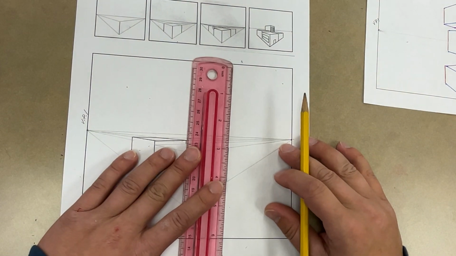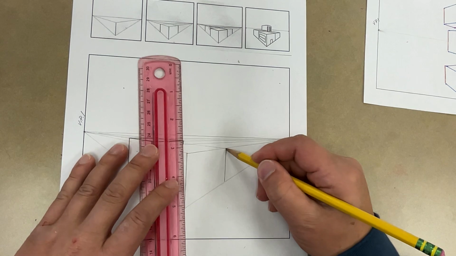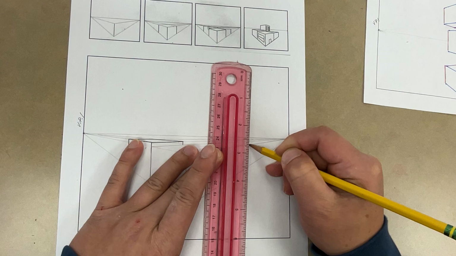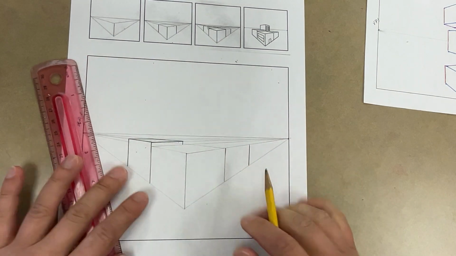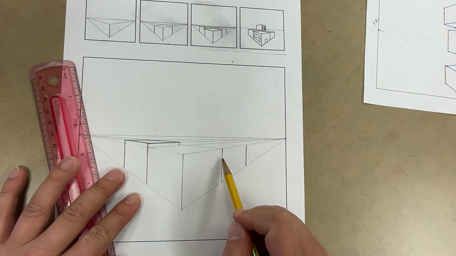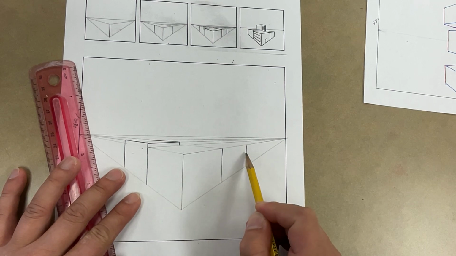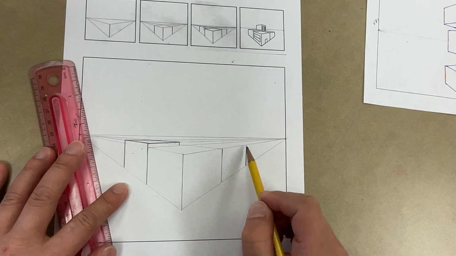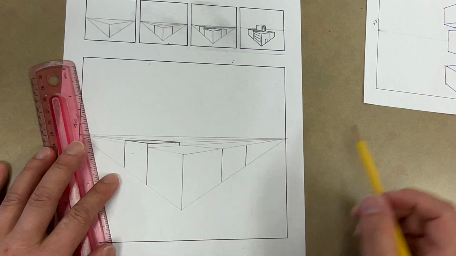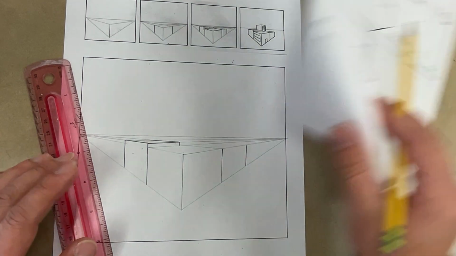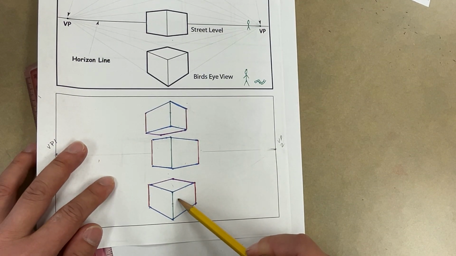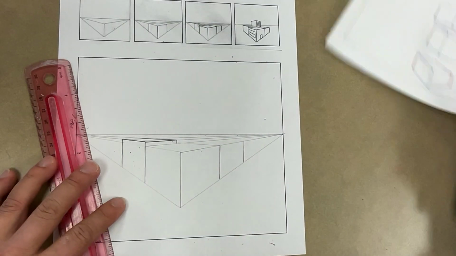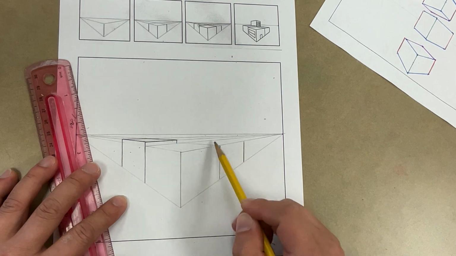First thing I'm going to do is just take my ruler, slide it over. Now what I've said is, hey, this building here only goes that far. I really could go further if I want, but I'm gonna stop right there. Now, once again, because my building is sitting at a bird's eye view, I'm looking down at it, I'm gonna be able to see the top of this box.